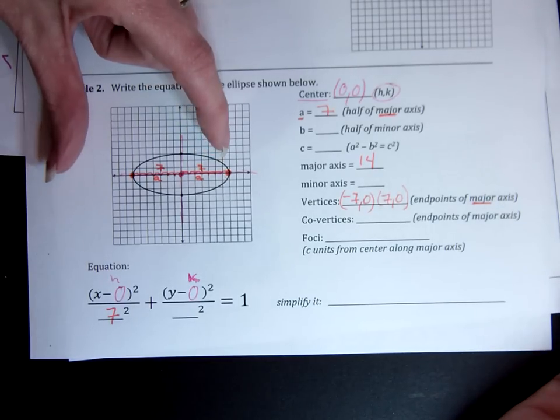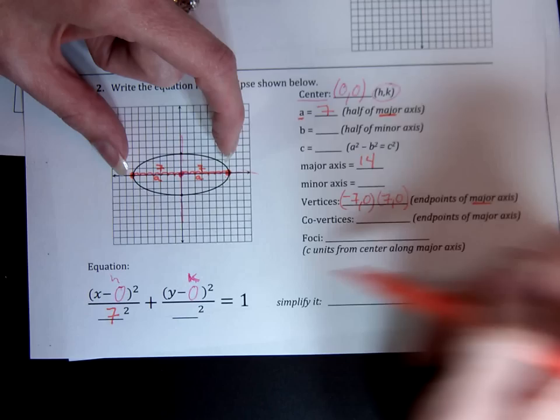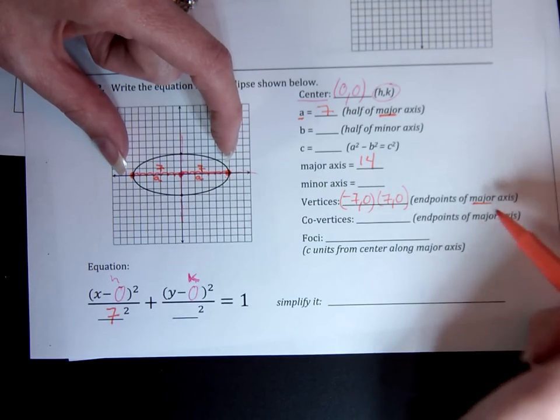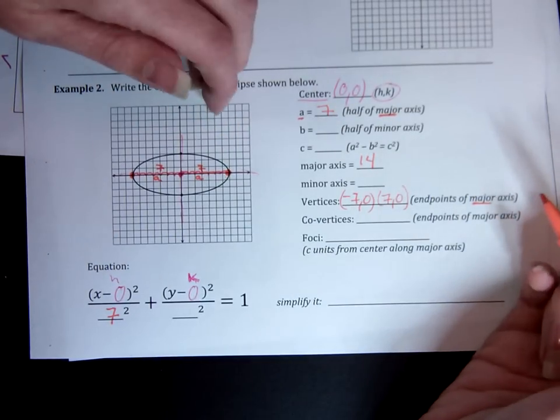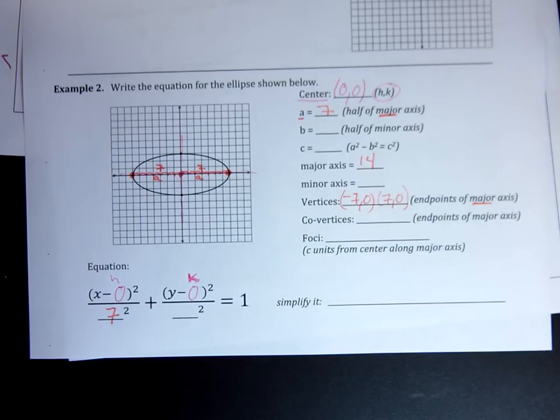If we were centered somewhere other than the origin, we'd just be looking for the specific coordinate. These are particularly simple because we are centered there. All of that information comes just from the A value, the major axis.